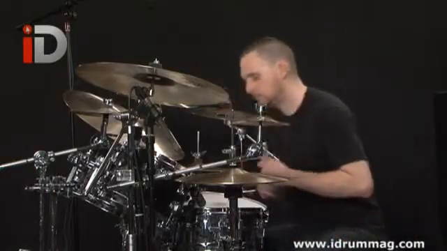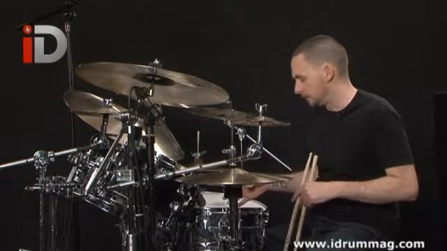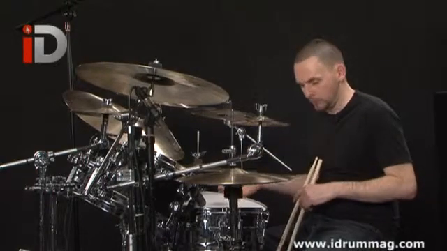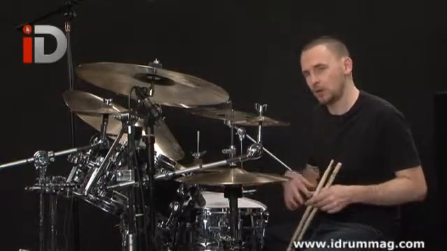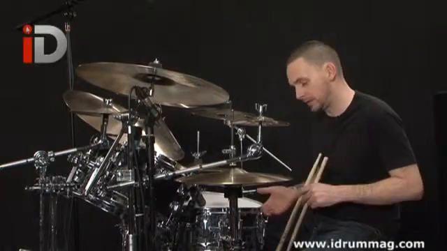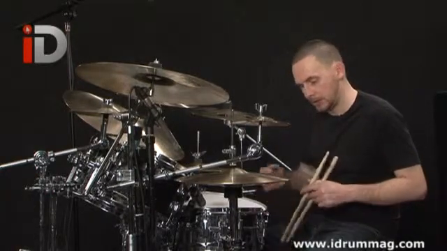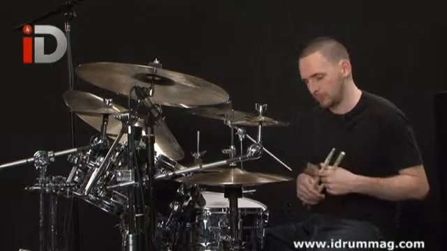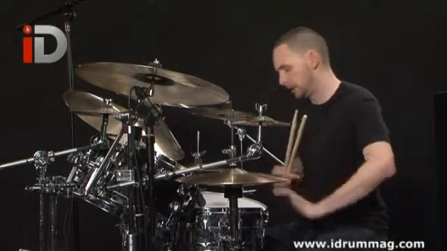Now, that's adding the bass drum. What you should do is take that away and really work on it, so that you can come back to this and really be able to dissect it, pull it apart and put it back together again.